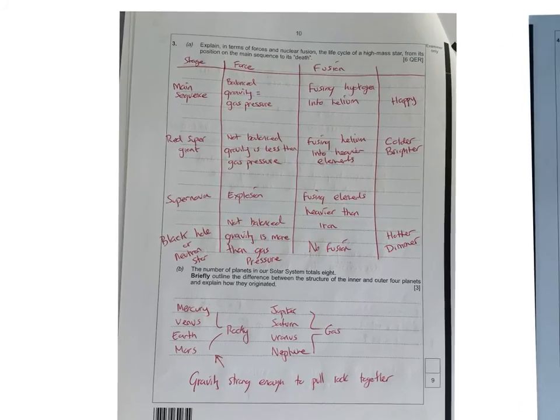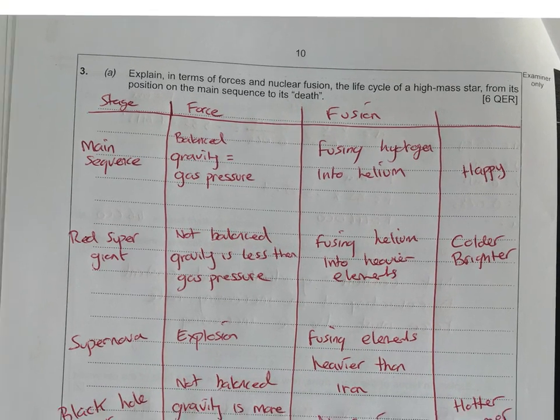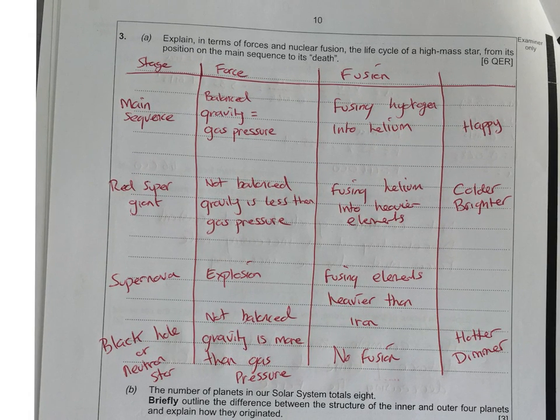This one then is the 6 marker on the life cycle of a star. So I'm not going to talk through this too much because we would have done this loads in class. But I wouldn't lay it out like this, but you can certainly put it in bullet points. Bullet points is not going to get you the 6 marks. It will get you 5 marks, but bullet points makes it so easy and clear for the examiner to mark.